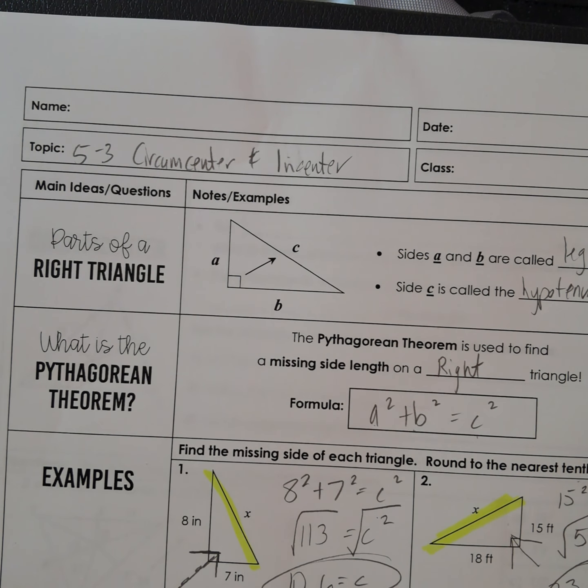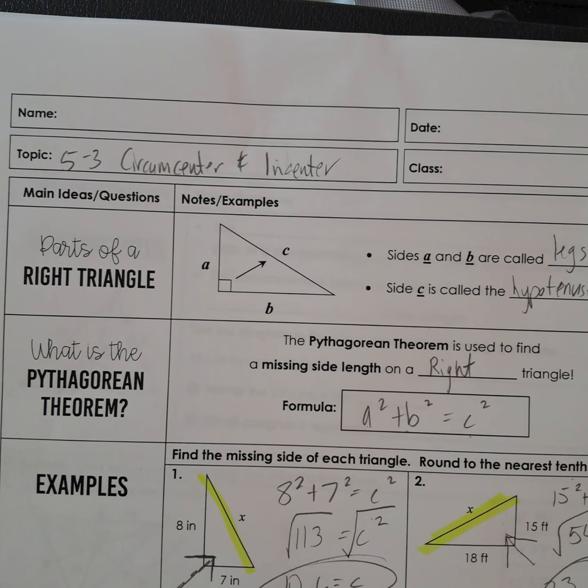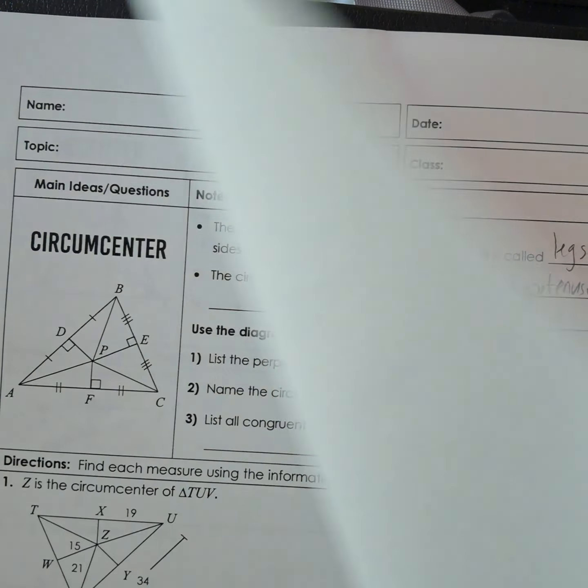Everybody, we are in 5.3. This is All Things Algebra, the Circumcenter and Incenter. I just finished with part 1, which was a little tutorial on the Pythagorean theorem. I'm not really sure why they placed it here, because typically you have learned this already. You'll get a really good detailed version in Unit 7. But here we are. I'm going to turn the page and go straight to Circumcenter.